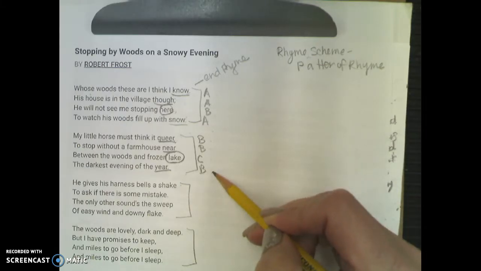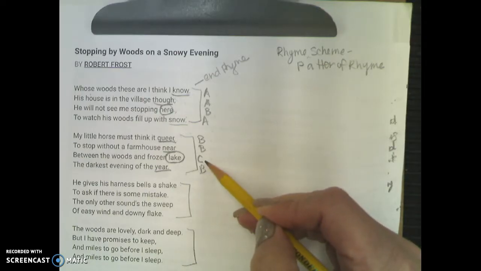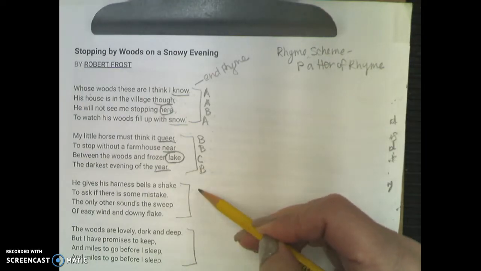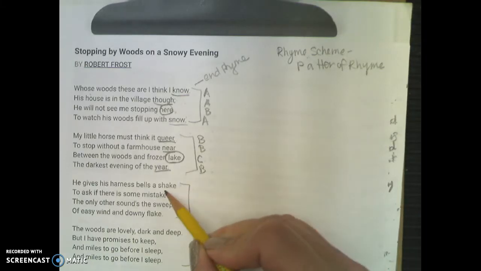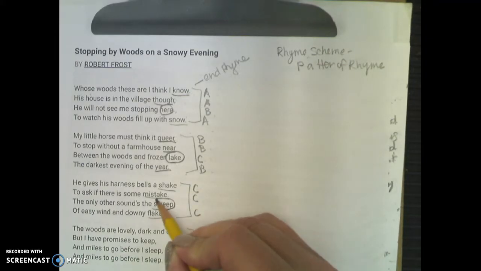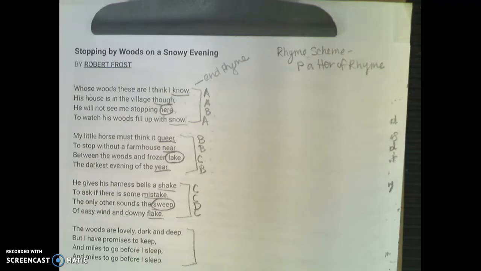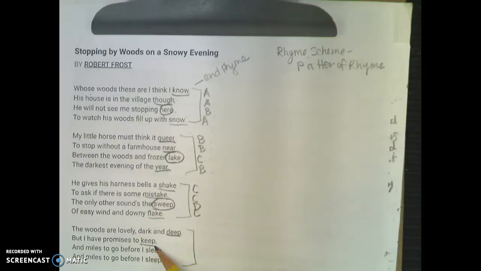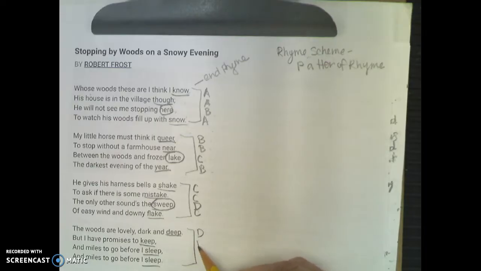So you could probably guess that this next letter is going to be C if we continue with this third sound, the sound in the third line carrying on to the first line of the next stanza. So we've got shake, mistake, and flake, all C sounds, and a new sound, sweep. So we'll make it D. And then we have a break in the pattern. If you look down, you can see sweep rhymes with deep, which we anticipated would happen. But then we don't go to a new sound on this third line. It stays with that same sound. So we've got D, D, D, and D.